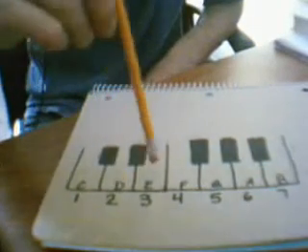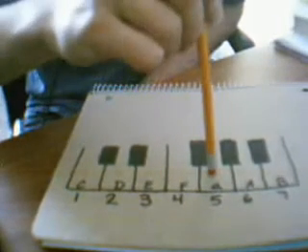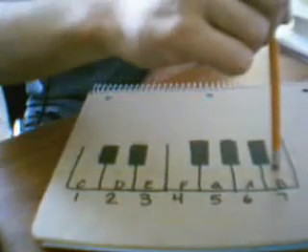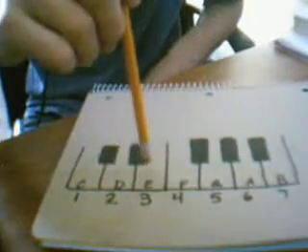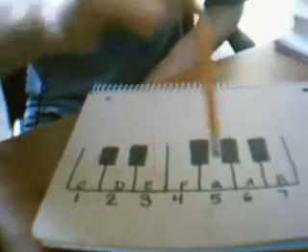Now we're going to move on to the third. Now when we go from E to G, that's a minor interval. And then from G to B is a major interval. So our second chord was a minor. Now our third chord is a minor, going from E to G to B.